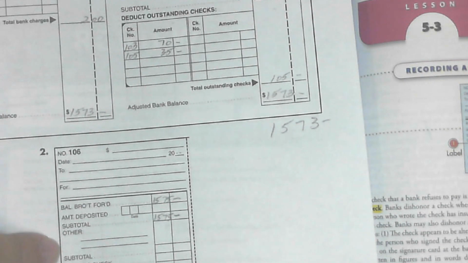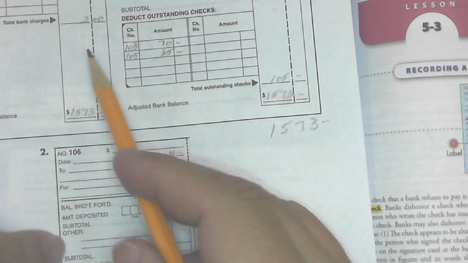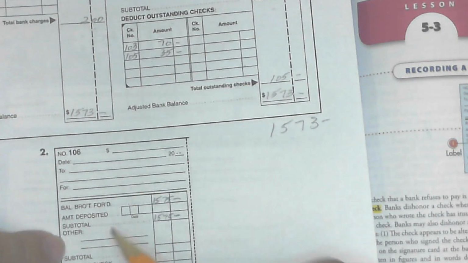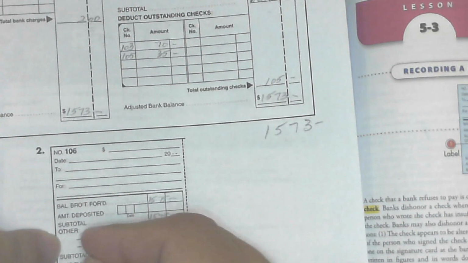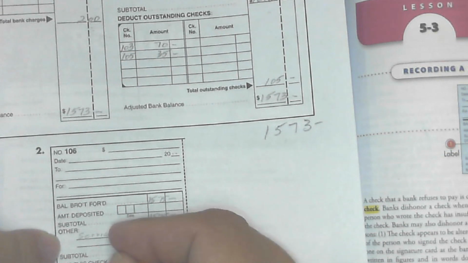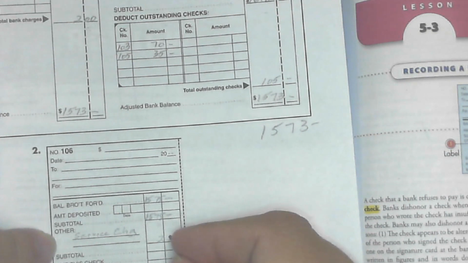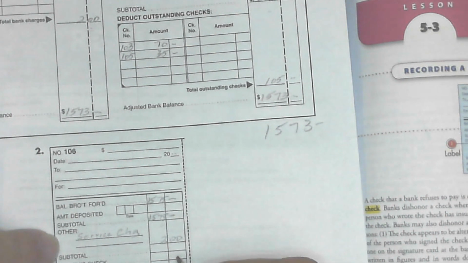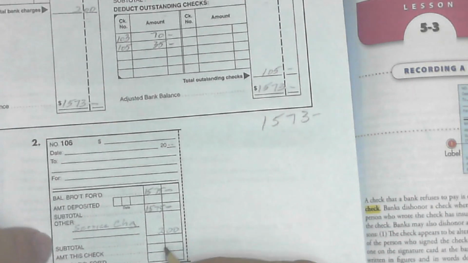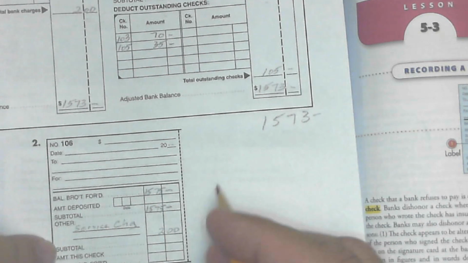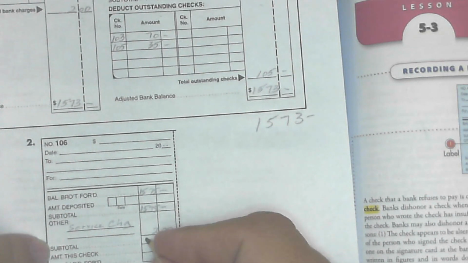And then we do have another. We had the service charge. So we're going to write that there. Service charge, $2. So then we subtract, take the $2 from the $15.75.